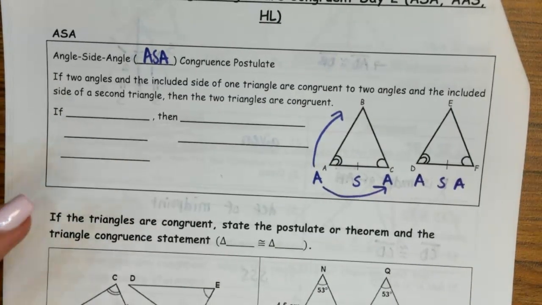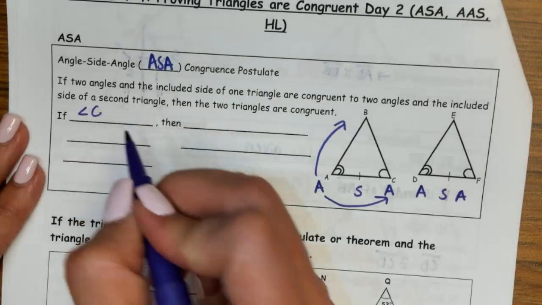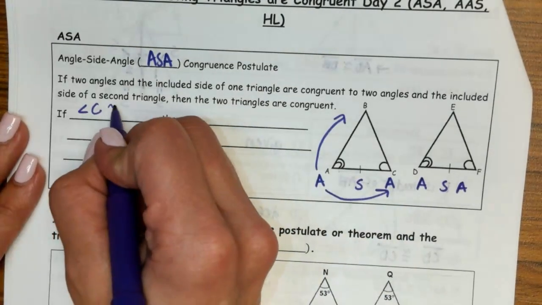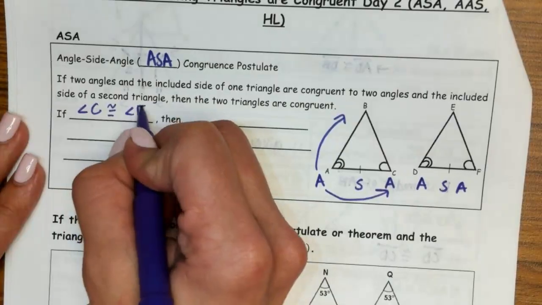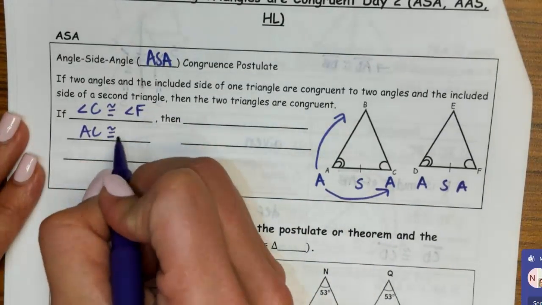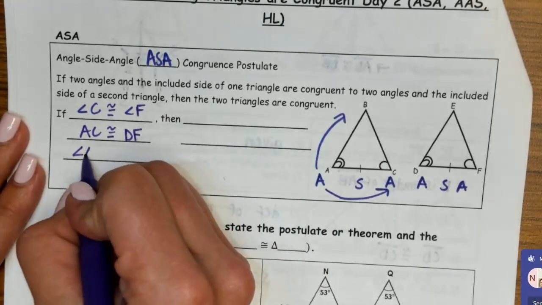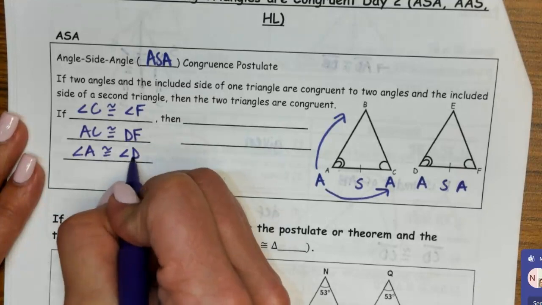Then we would list out our corresponding parts. Angle C, we'll start with one loop. So angle C is congruent to angle F. Side AC is congruent to side DF. And then angle A is congruent to angle D.